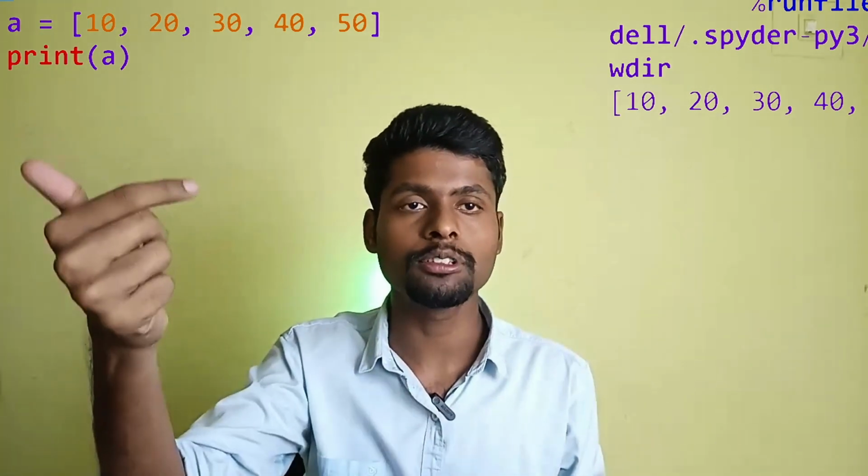Now, within a print function, I'm going to print the A variable. Let's execute this now. And if you see, 10, 20, 30, 40, 50 got printed. We already saw the type function. We already know the role of the type function. Now what I'm going to do is, using the pre-built type function, I'm going to print the data type of my a variable.